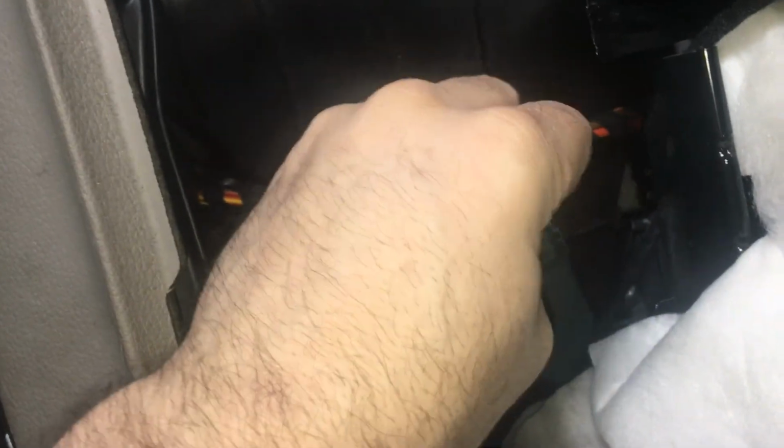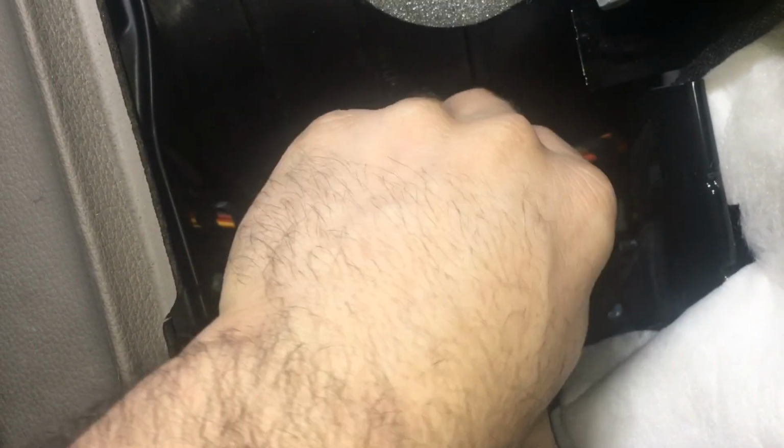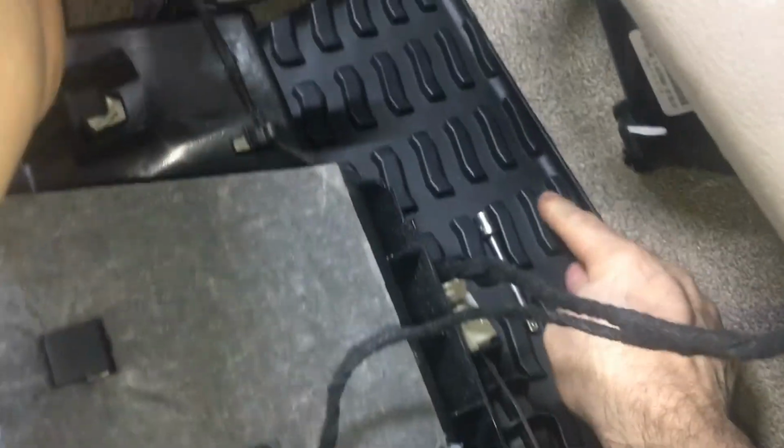So random that this thing went bad. So many other stupid issues going on with this car right now because of friggin' water damage, a leaking friggin' sunroof. Where's the other screw? I put it on by itself. I believe it's this one over here.